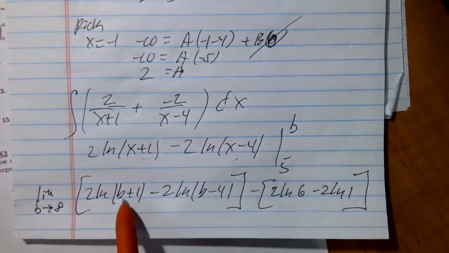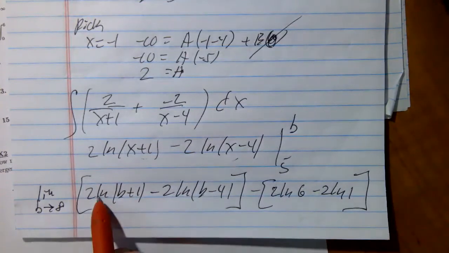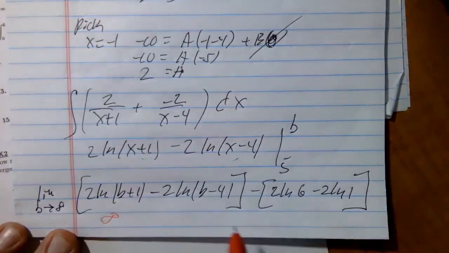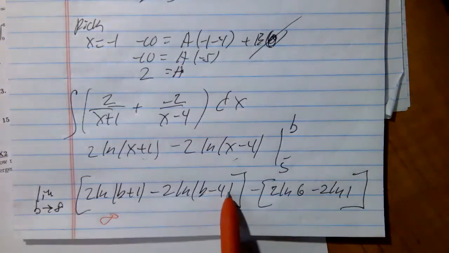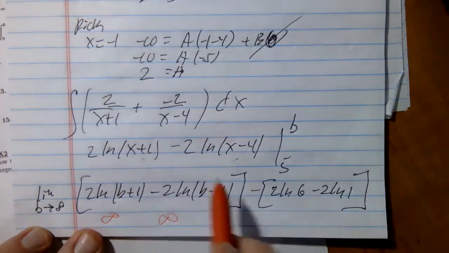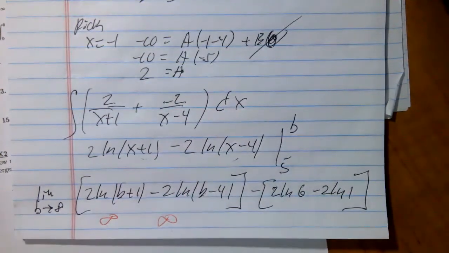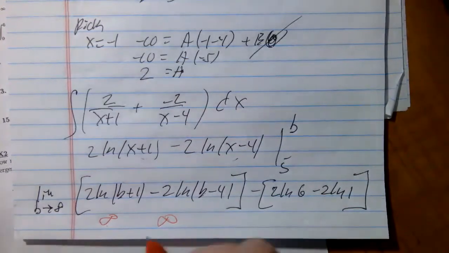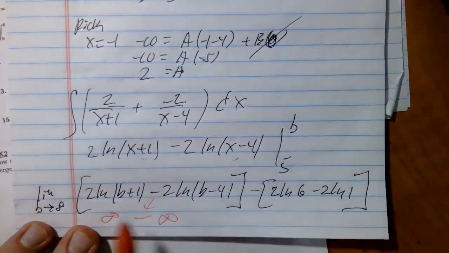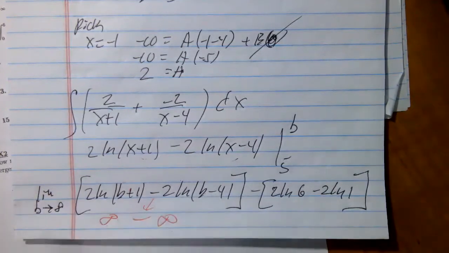If I plug in infinity, infinity plus 1 is still infinity. Natural log of infinity just gets bigger. Same thing here. Infinity minus 4 is still infinity. Natural log is infinity. Right, so I've got an infinitely large term here and an infinitely large term here. But wait, you have a minus in the middle here. This is infinity minus infinity. What is infinity minus infinity?